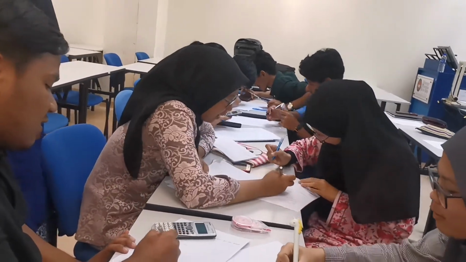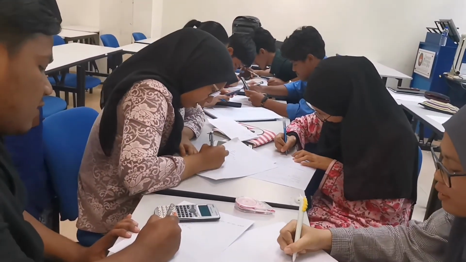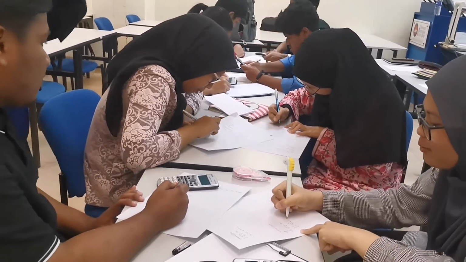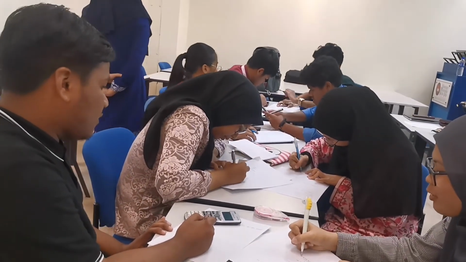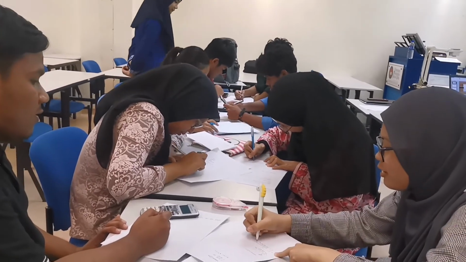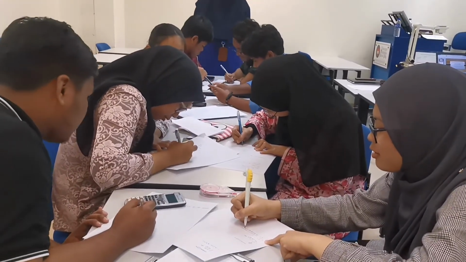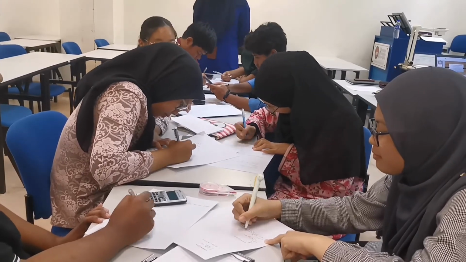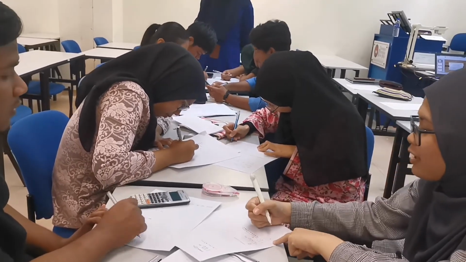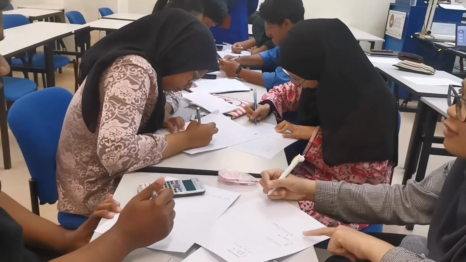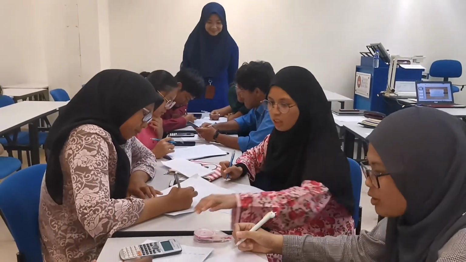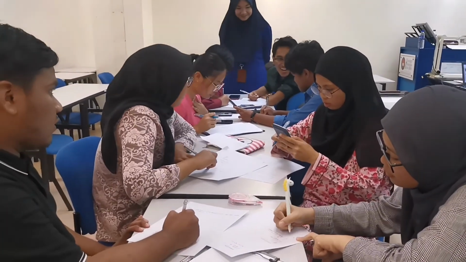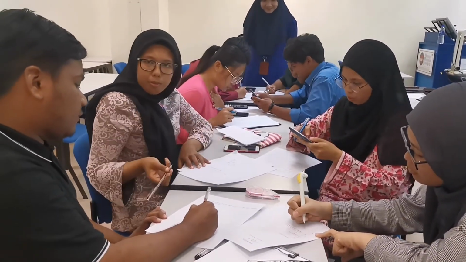Alright, I get it. Like this, you open the bracket, right? And then you expand it. Alright, it becomes zero. How to do this? You expand this first. This is 1. Exponent 0 equals 1, right? Why can't I get 1?